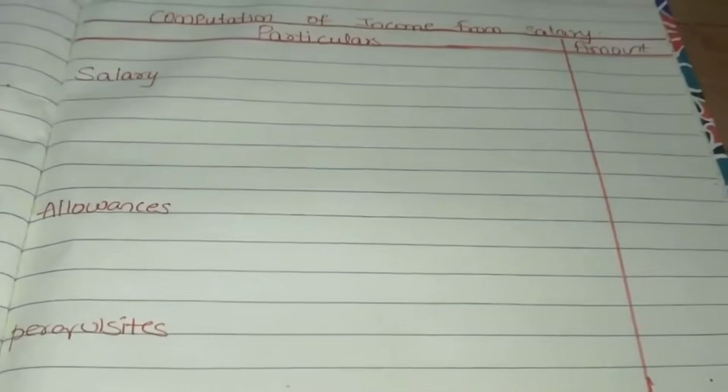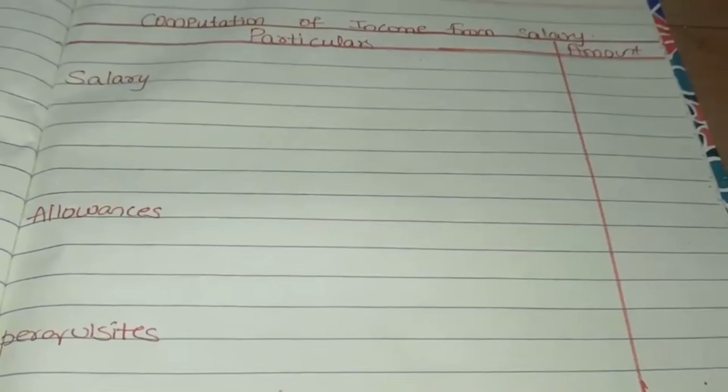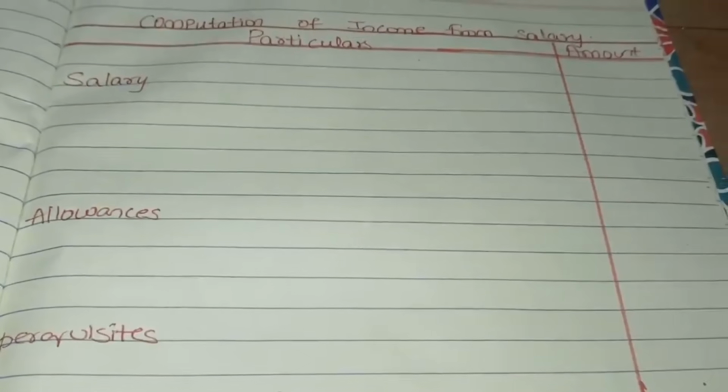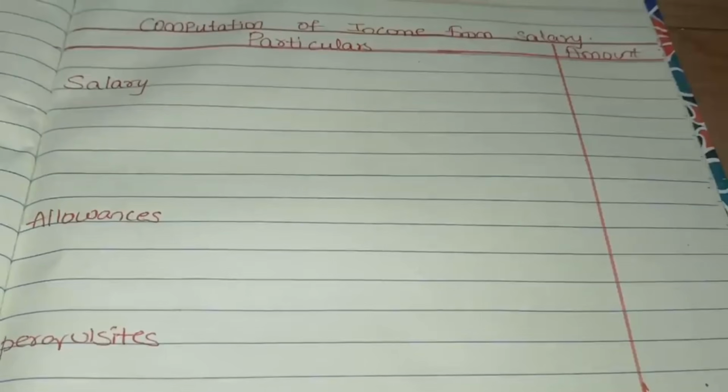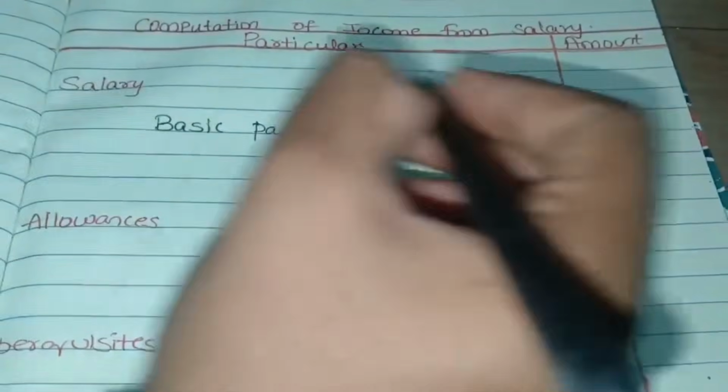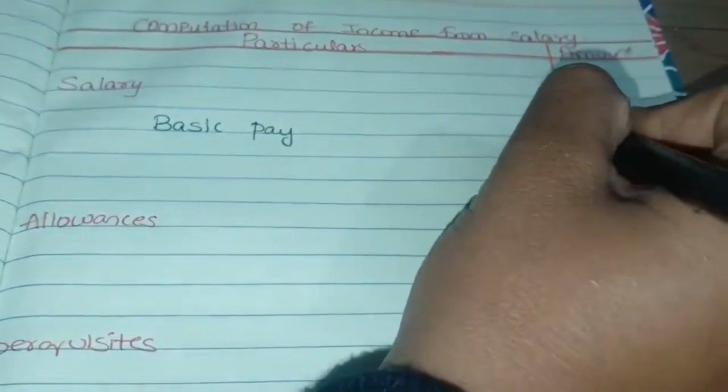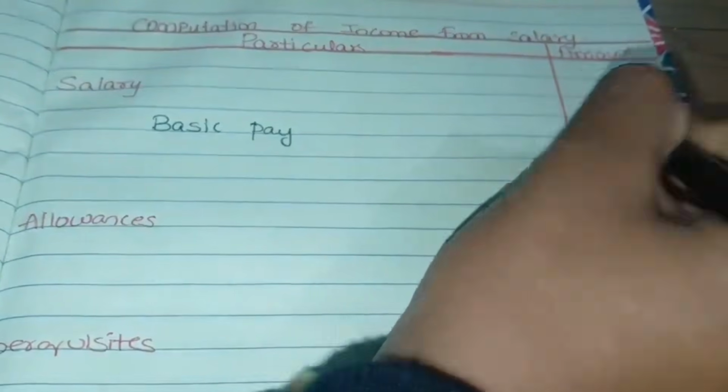Okay, so here what happens? Just now we will do the salaries first. You are having the basic pay. How much is the basic pay they have given in the question? Here I am writing under the salary. So basic pay they have given 11,60,000. So 11,60,000 in the column.